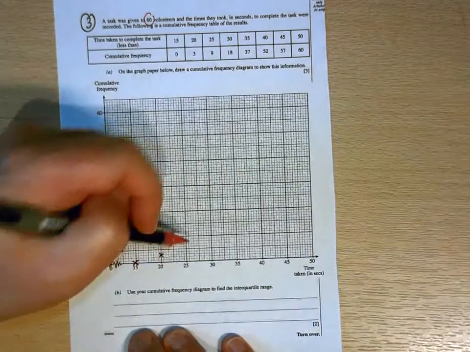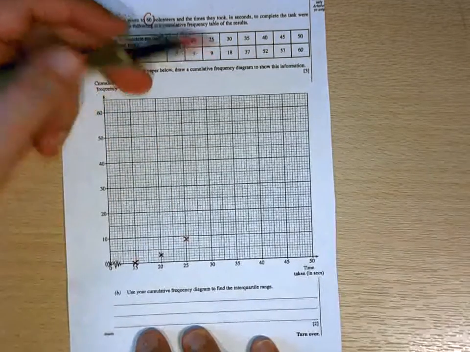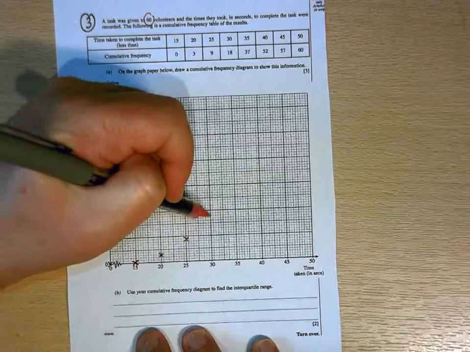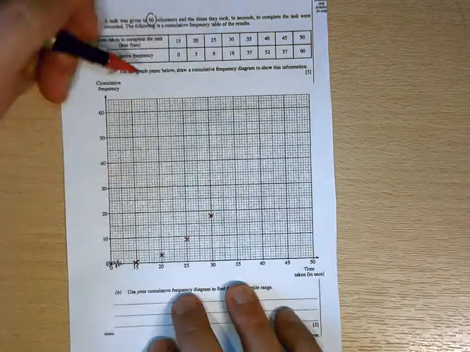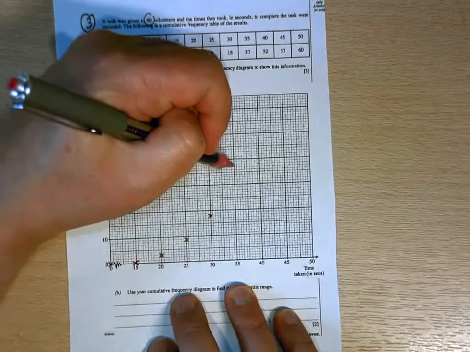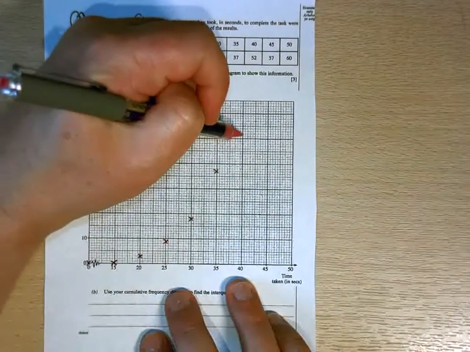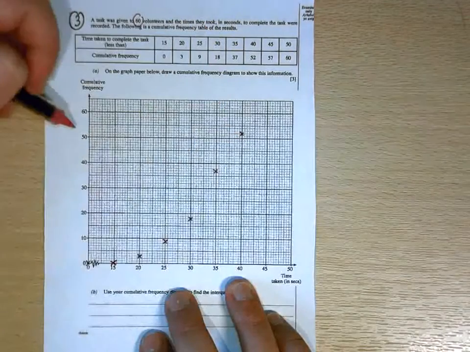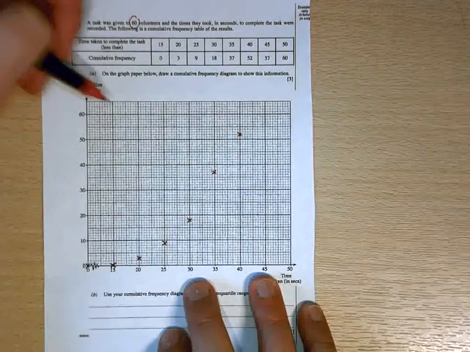25 is 9. 30 is 18. 35 is 37. 40 is 52. And 45 is 57.